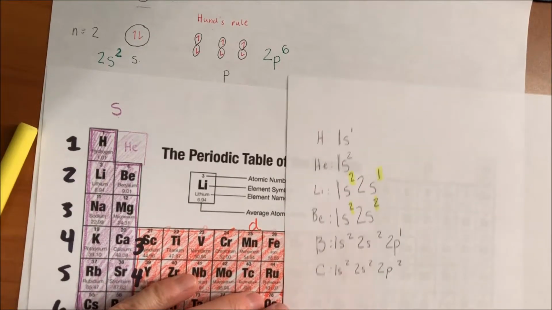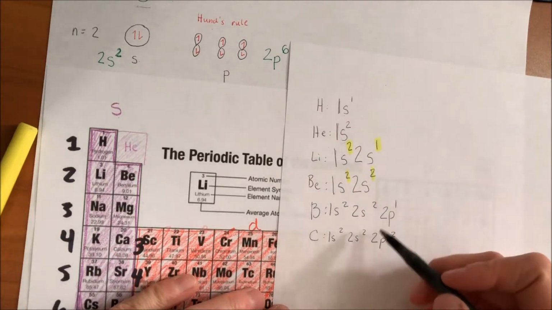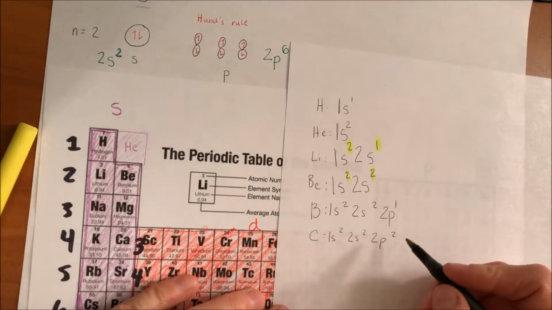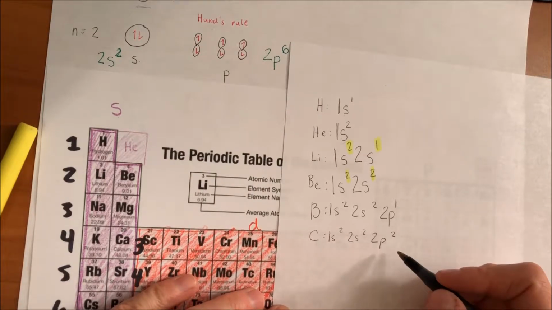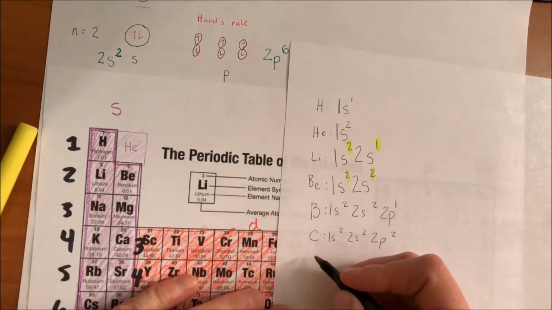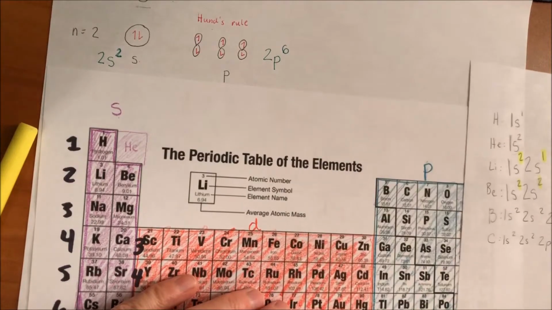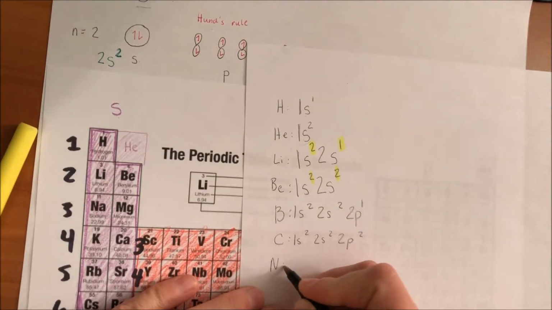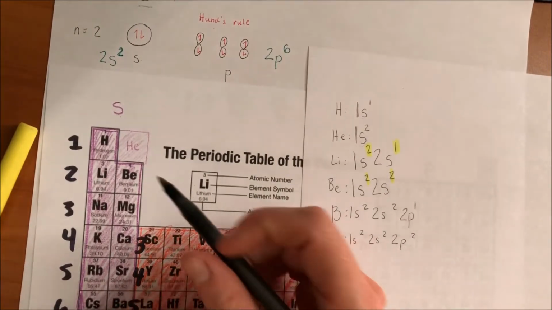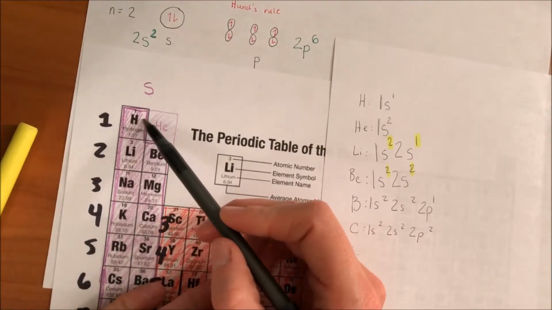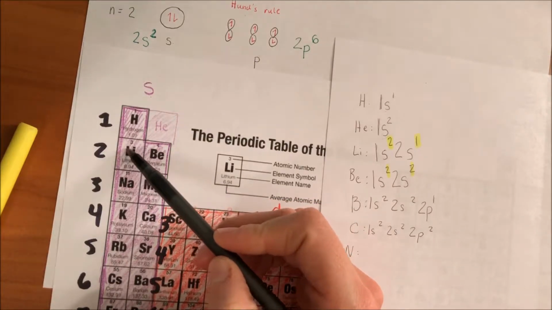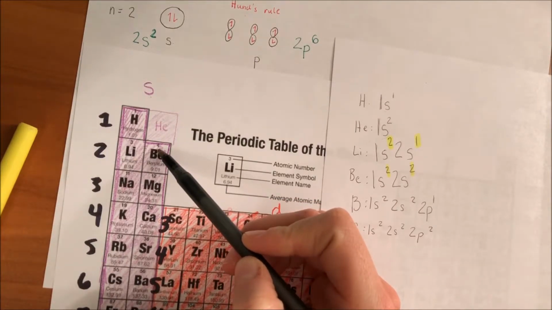Okay, we're starting to see a pattern arise here, how we keep adding on electrons and putting them in the proper subshells. Let's do one more within this p block. Let's do nitrogen. Again, we'll start at the top. 2 electrons in the 1s. 2 electrons in the 2s.